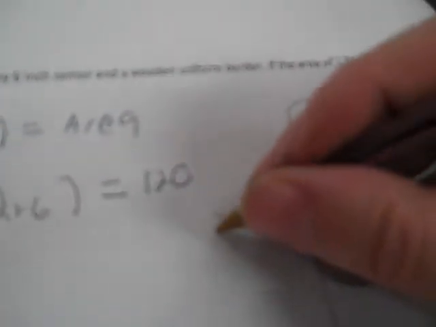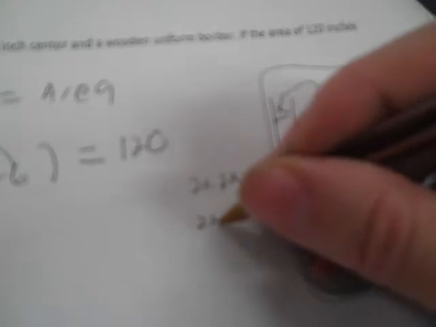And then we have 2x plus 8 and 2x plus 6. Now we need to multiply, so 2x times 2x, 2x times 6, 8 times 2x, and 8 times 6. So that's going to be 4x to the second.